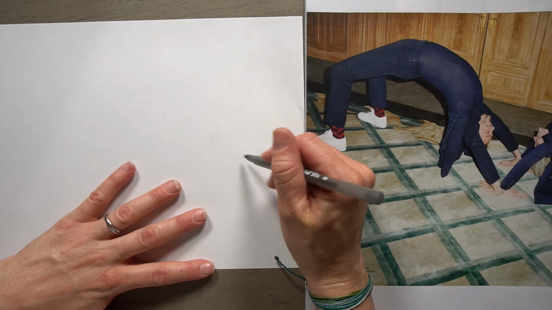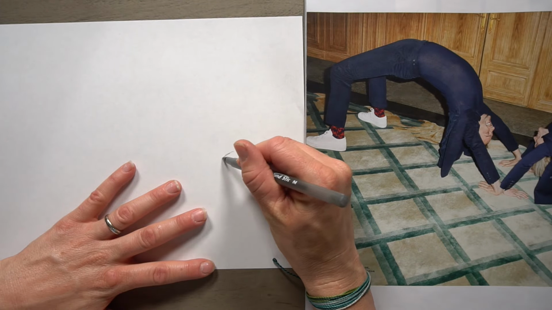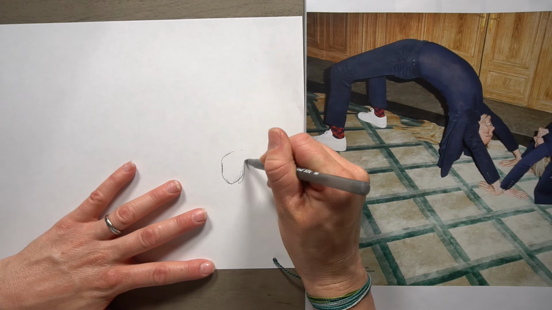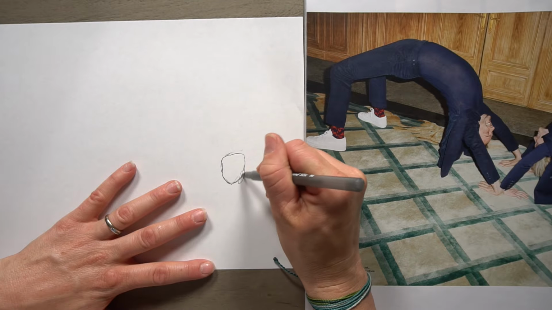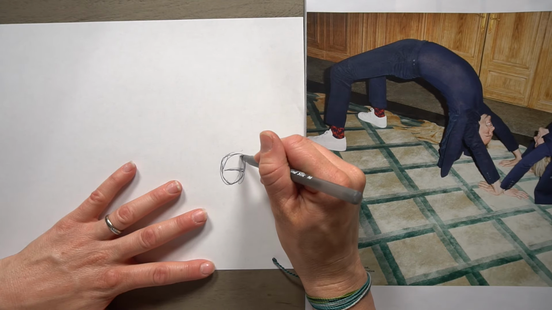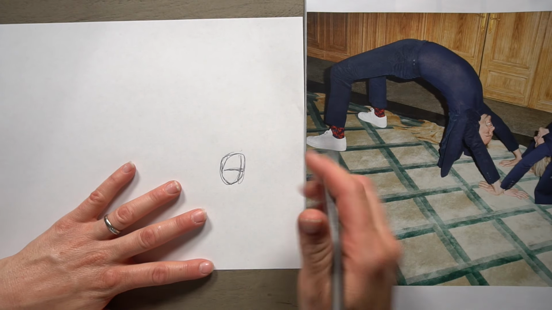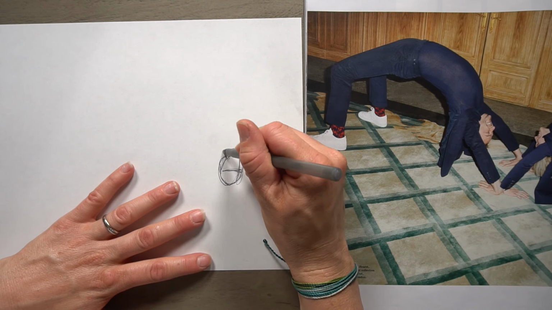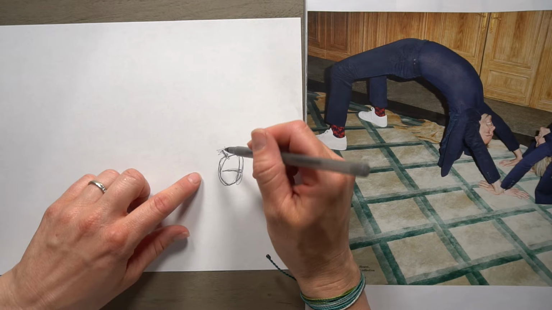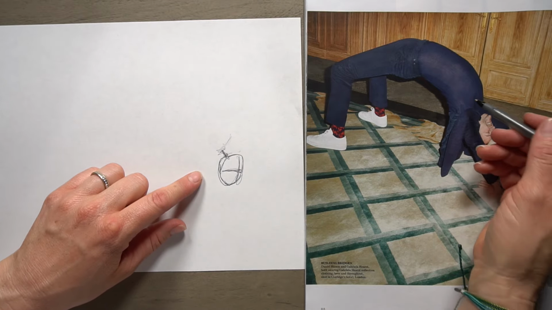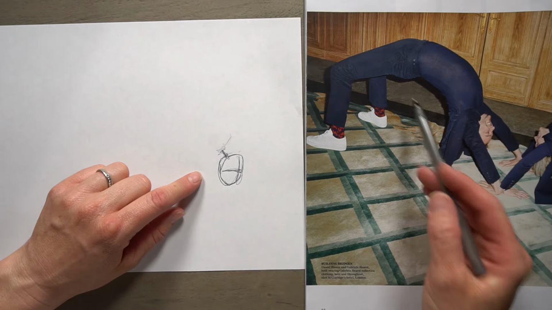So we'll start with his head. He is looking in that direction. His neck is coming in this direction. Now, this is where these shapes come in handy, because see, he is bending. So what is going on in there?